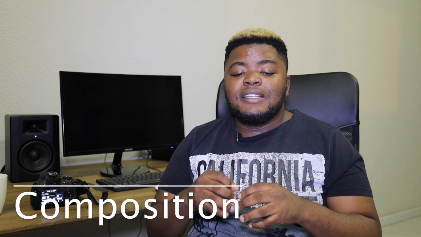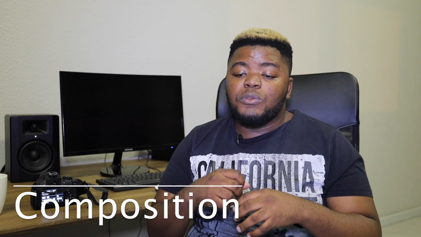So the next term we're going to be having a look at is composition. It is the manner in which elements are positioned within a photo. It is considered one of the most important components of an image, as it allows the photographer to guide a viewer's eye across the image towards the main subject.